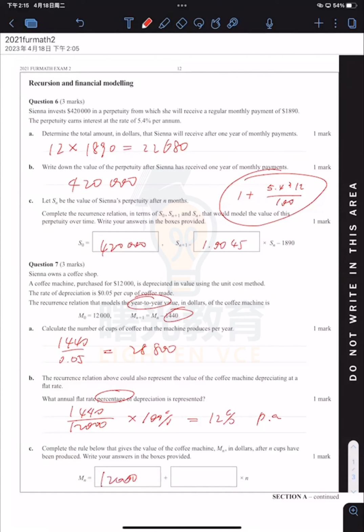And then we need to minus the value due to the cups of coffee made, right? n cups of coffee, and the price is 0.05, and then we need to give a negative sign in front because it's depreciation, not increasing, okay?